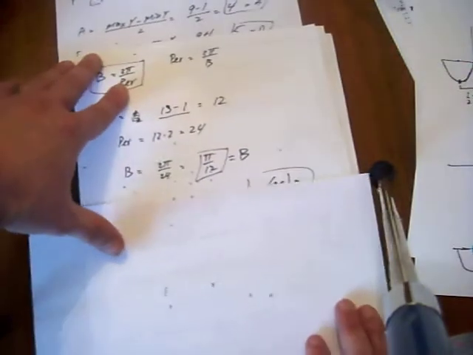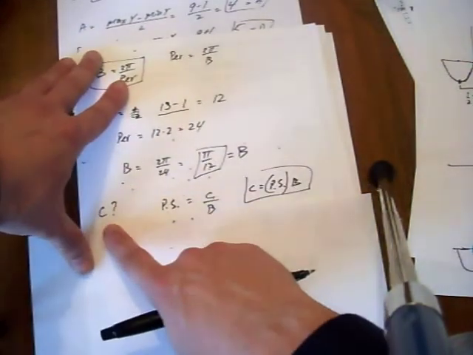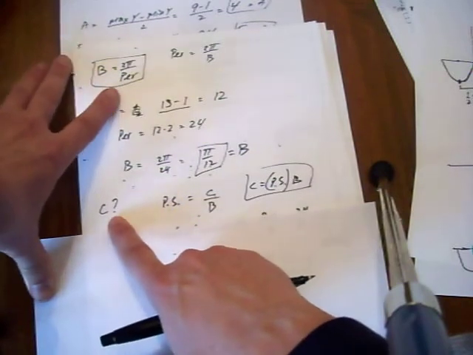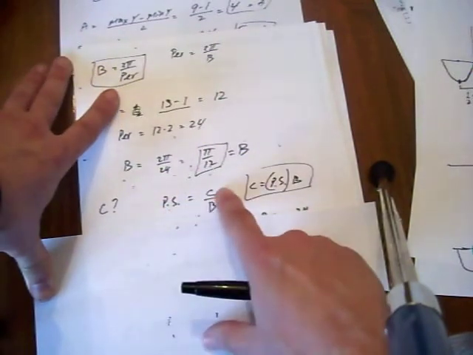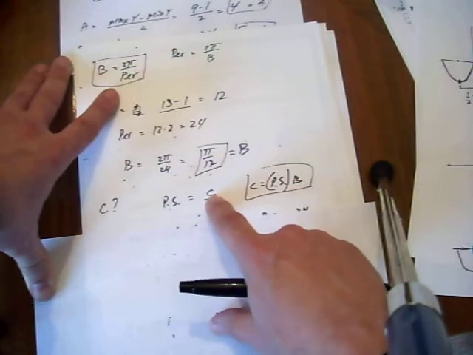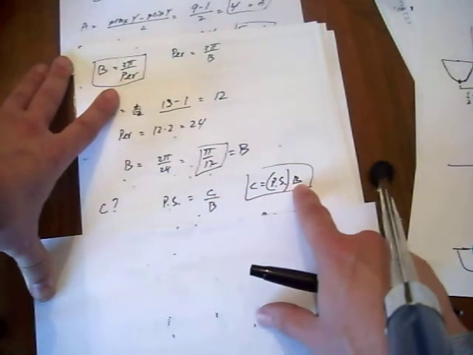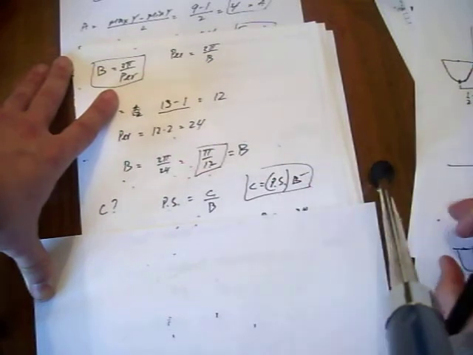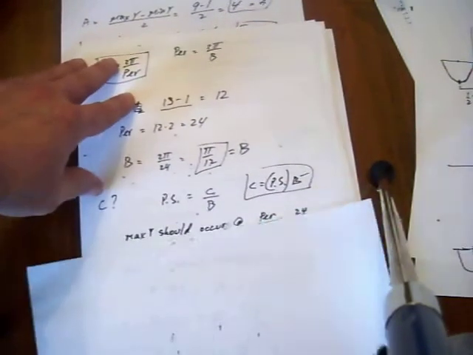Now, to get the C value, if you remember where C comes in, phase shift is defined to be C divided by B. Therefore, if we solve for C, we get C equals phase shift times B. We have B, but for that we need the phase shift. Phase shift we get from the data itself.